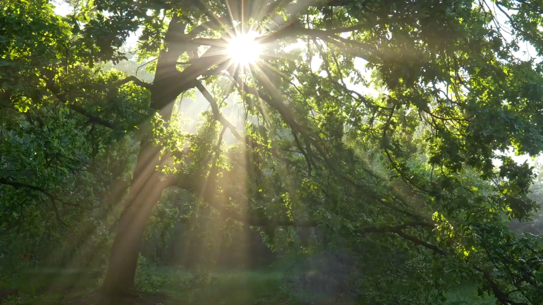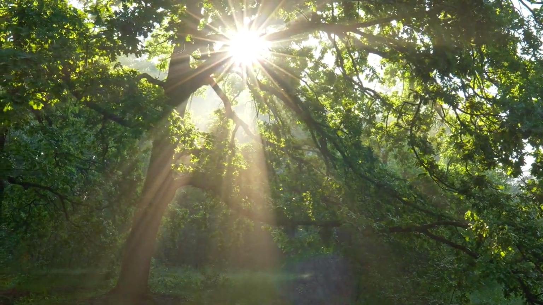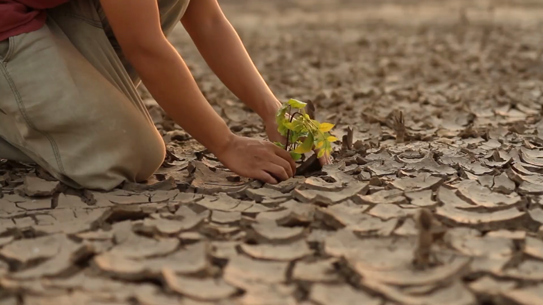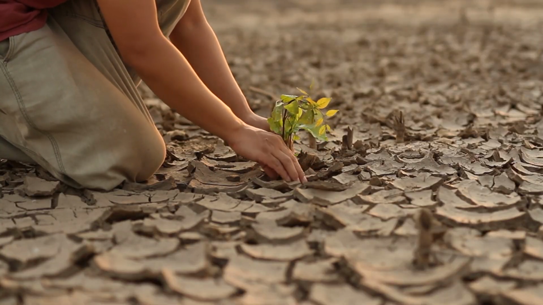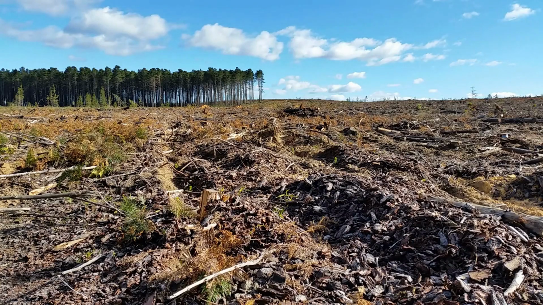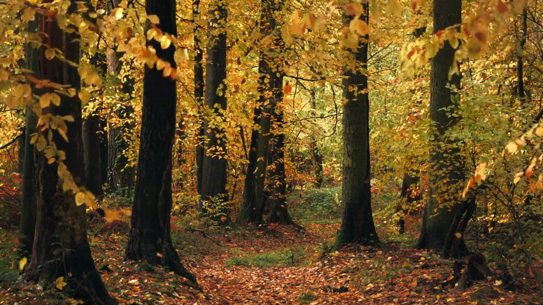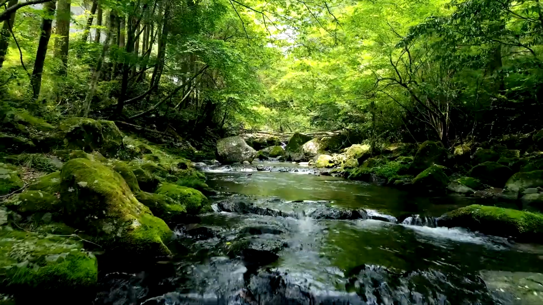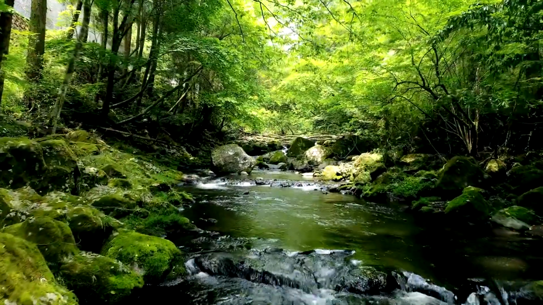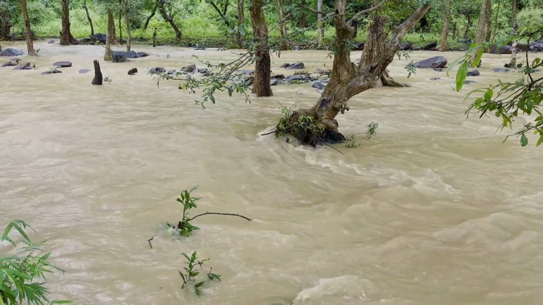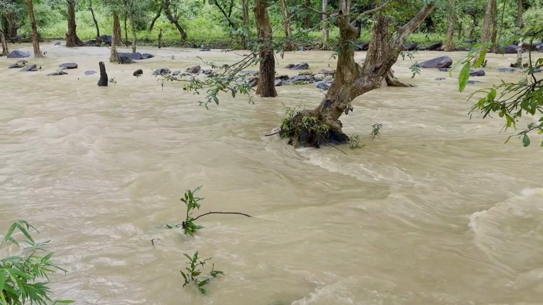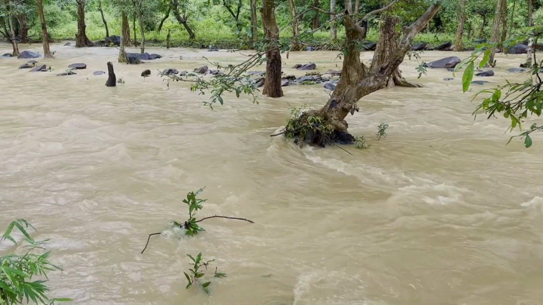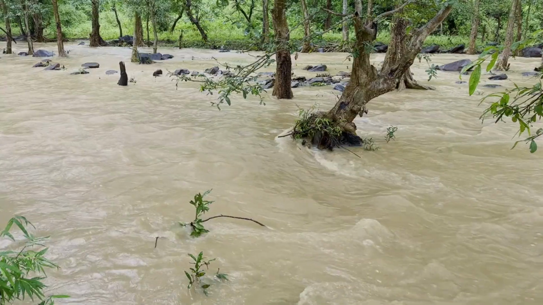But something surprising happens as more trees appear. The trees don't just adapt to the environment, they begin changing it. Their leaves provide shade, their roots hold the soil together, their branches slow the wind, and water that falls as rain can be captured by leaves, branches, and soil before slowly moving through the ecosystem.